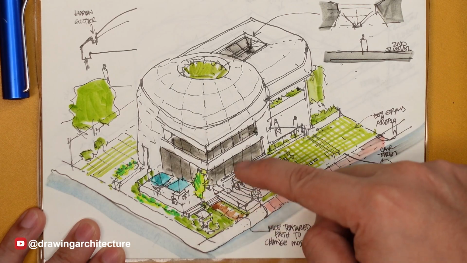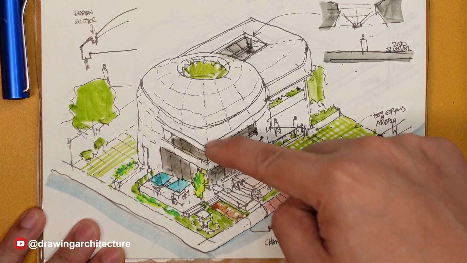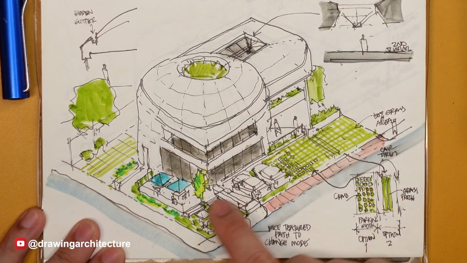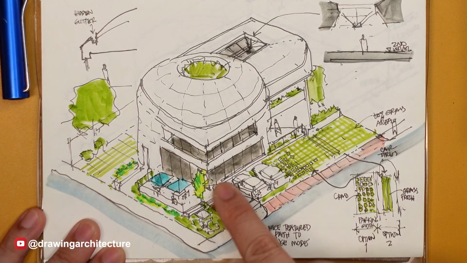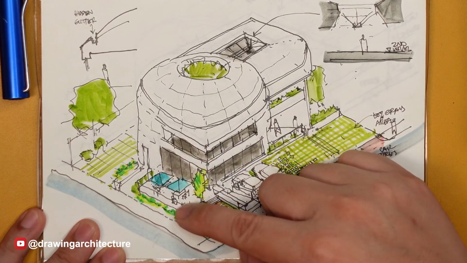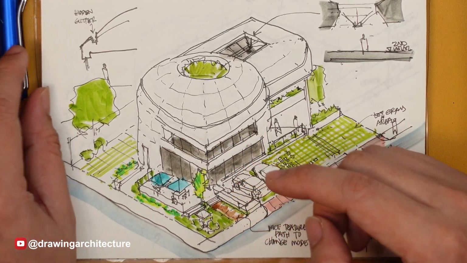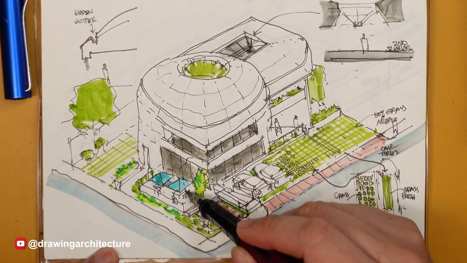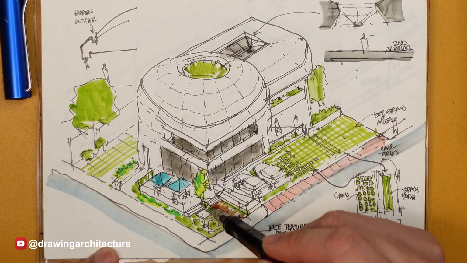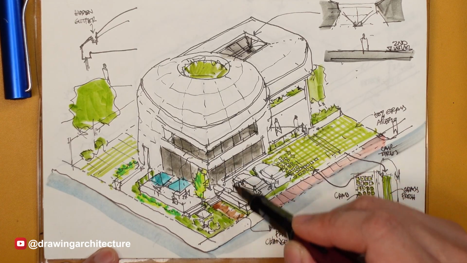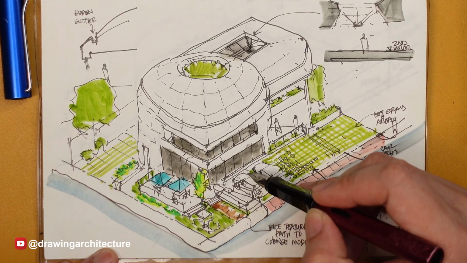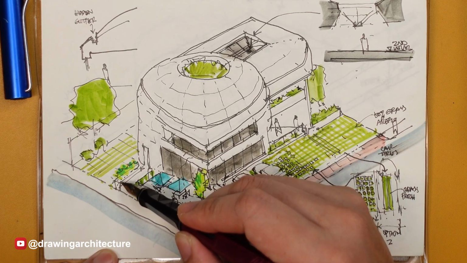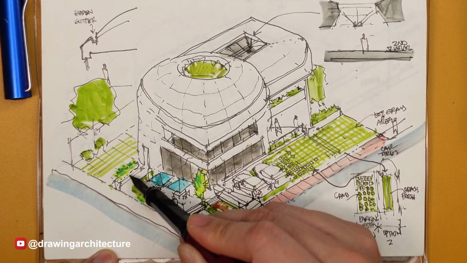Now, if you notice in my proposal, there was supposedly one big tree here. I did not illustrate that because I wanted to show the design here. And sometimes that's necessary. So rather than covering the design, you might want to illustrate the tree in a translucent form so that it's not in the way of the proposed architecture. And if you notice, I've also incorporated some form of plant boxes.